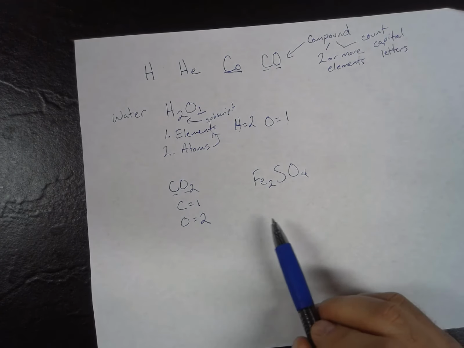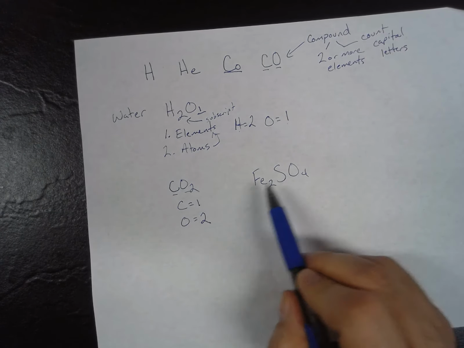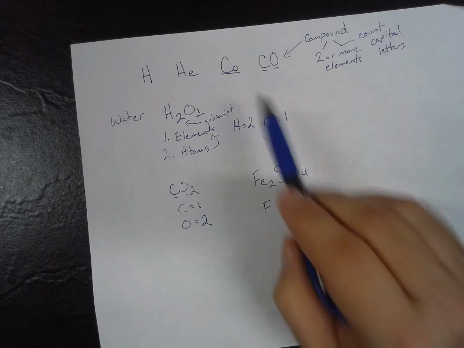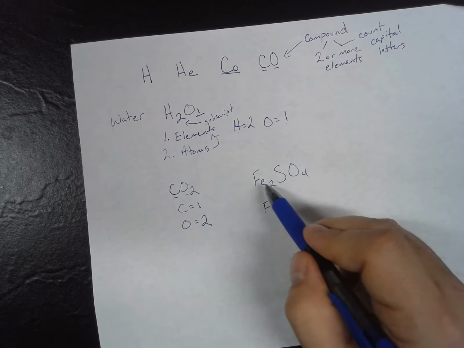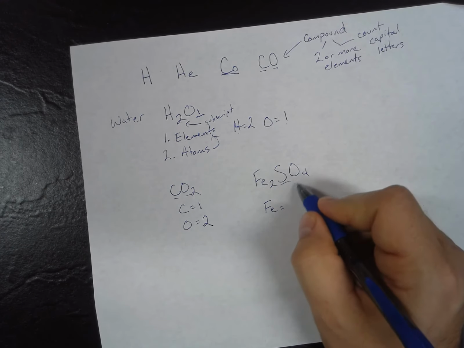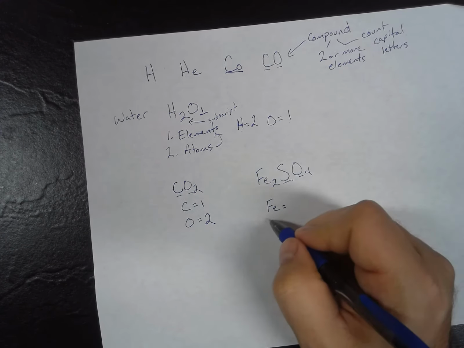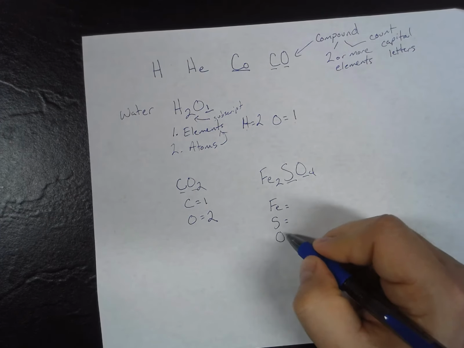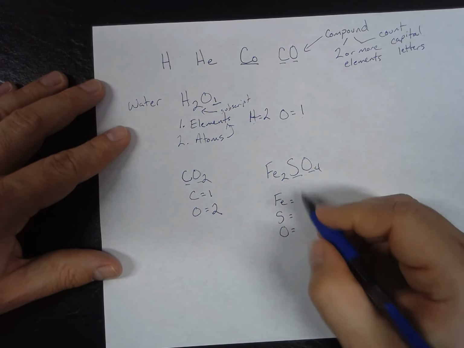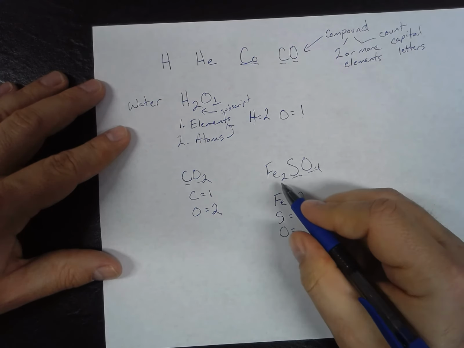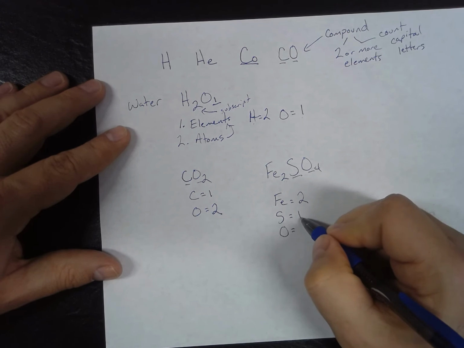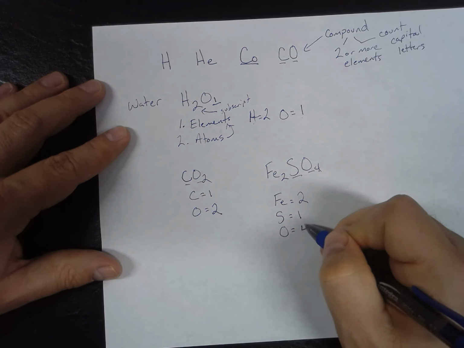Okay, if you count the capital letters, we have one capital letter, 2, and 3. Remember what I said, if it has a second letter, the second letter is lowercase. So we have capital F, lowercase e, that's one element. We have a capital here and a capital here, they're separate. So we have S and we have O. Fe, which is iron, has a subscript of 2, so we have 2 atoms of iron. There is no subscript, so it's an invisible 1, and we have 4 atoms of oxygen.